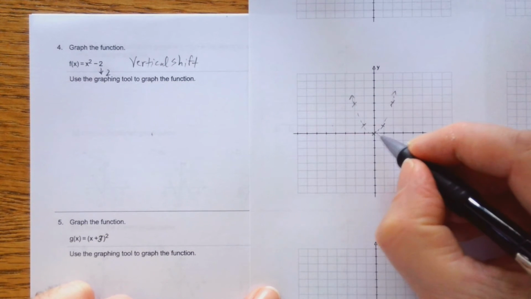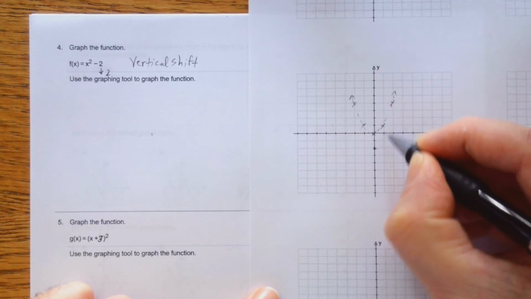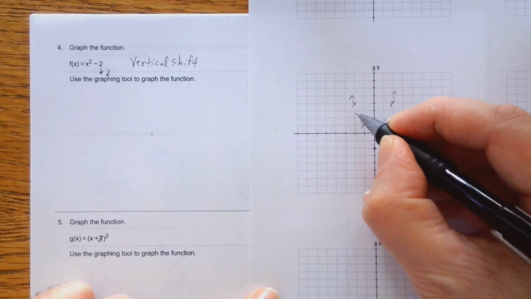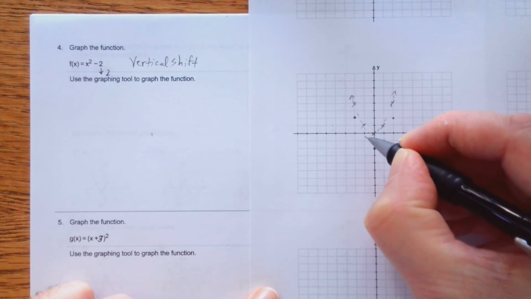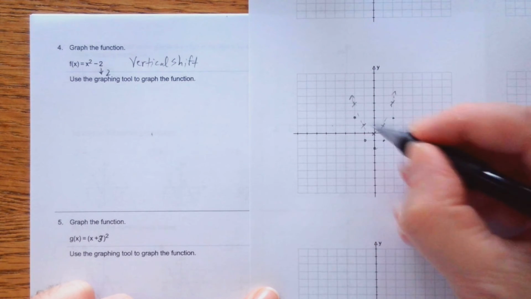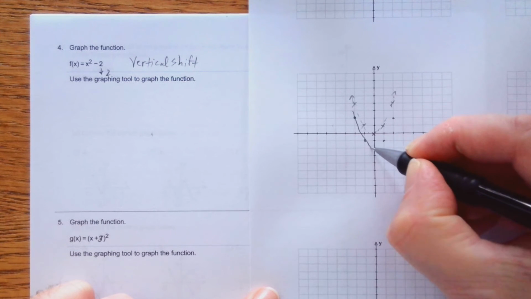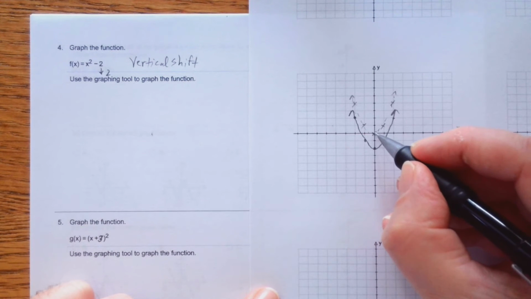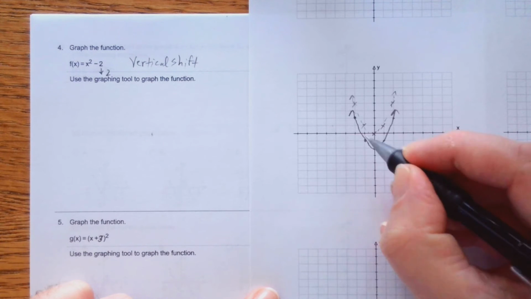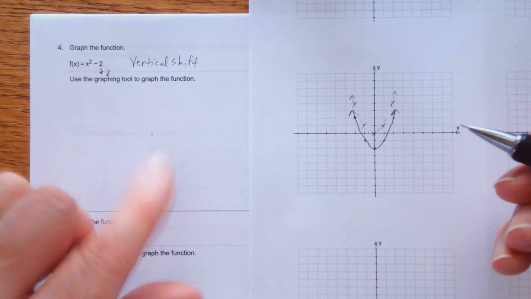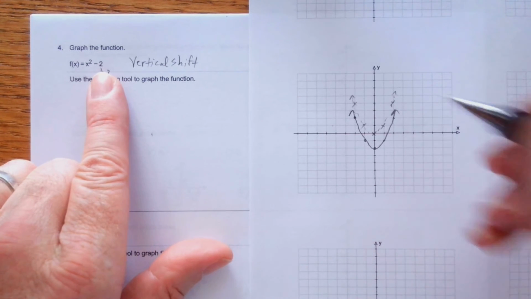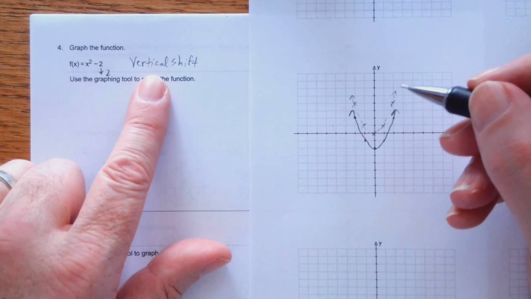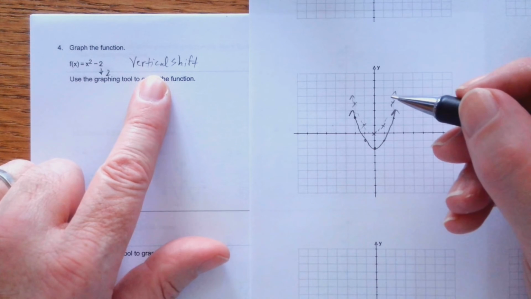And so we just basically take each of our points and move them down 2. It's basically the exact same graph moved down 2. Normally what I do is I just take my vertex down 2 and I draw the same shape. Now if this had been a plus 5, we would have taken this graph and moved it up 5. So I think vertical shifts are very intuitive.